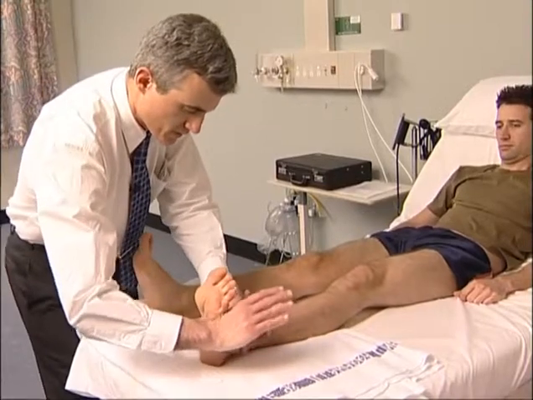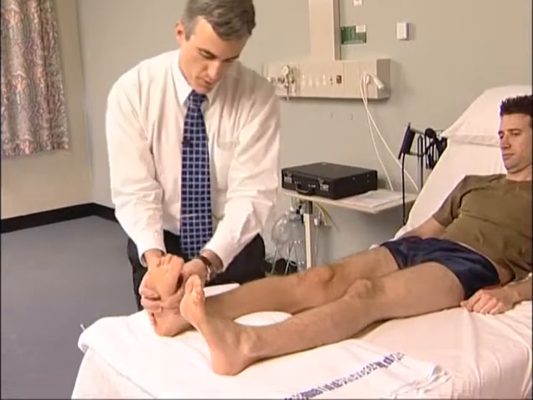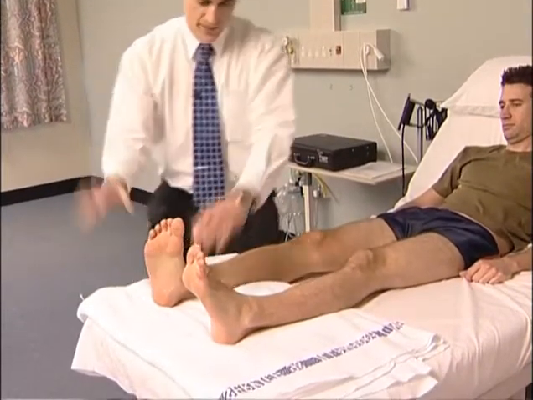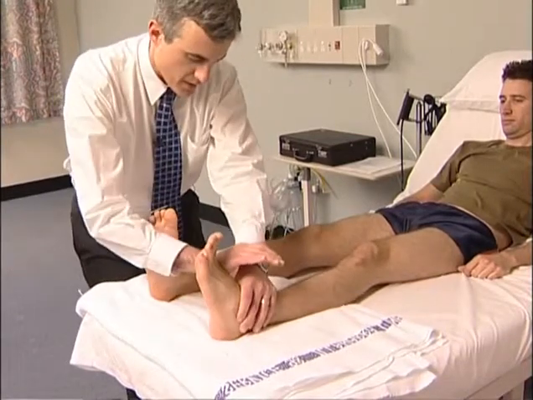Push out. Good. Now inversion. Put your feet in so that they face each other. More like that. Relax a bit. More like that, so that they're facing each other. That's it. Hold it there. And hold it there.